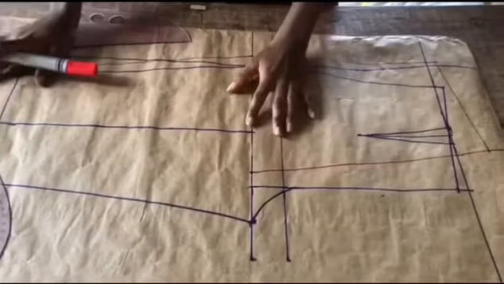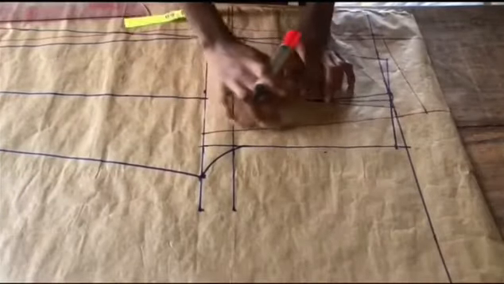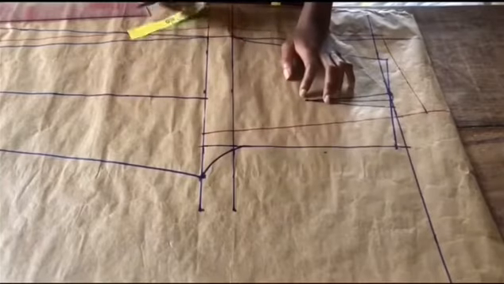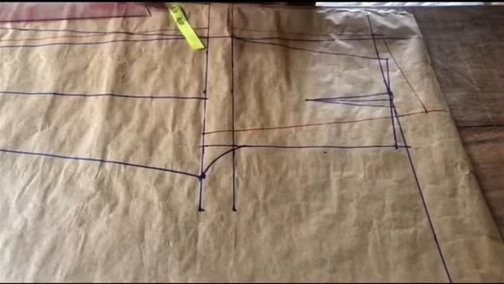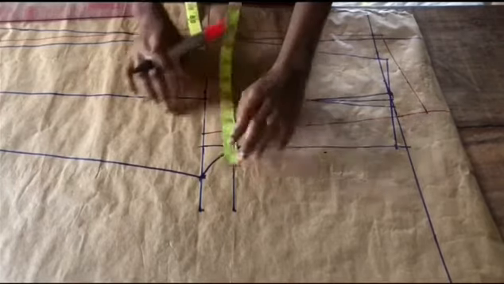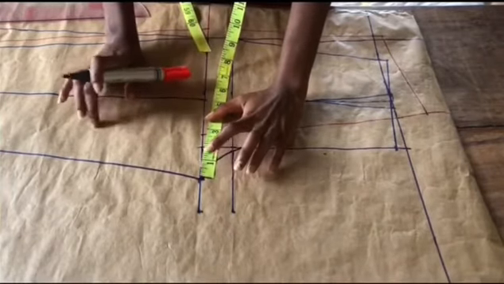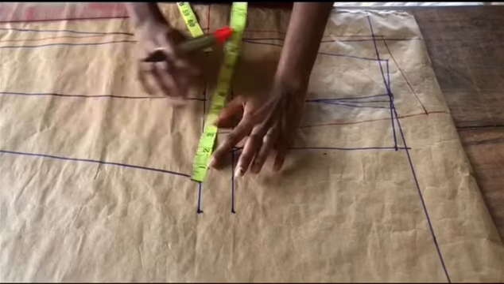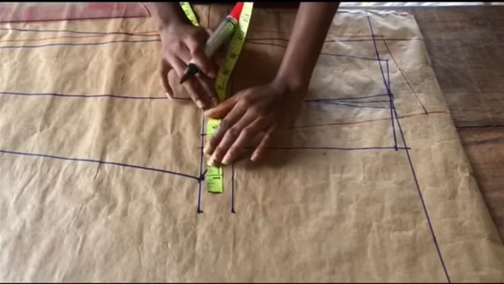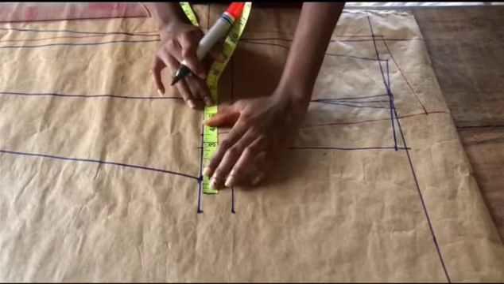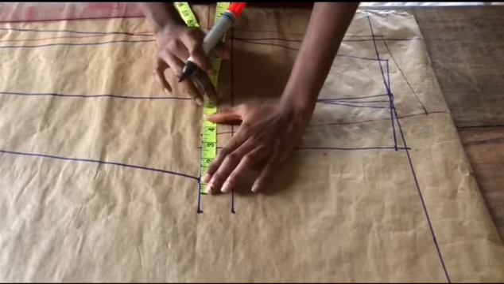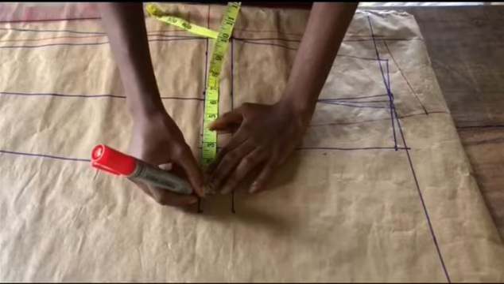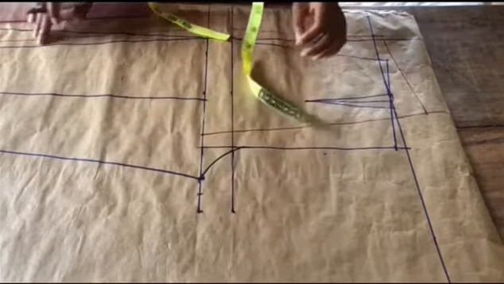So guys, we are going to draft our crotch extension from this place. You know, for the front we divided our hip by 20, but for the back we'll be dividing our hip by 10. So 34 divided by 10 is 3.4. I'll approximate it to 3.5, and I'm going to measure the 3.5 from this point, and this is where my 3.5 ends.